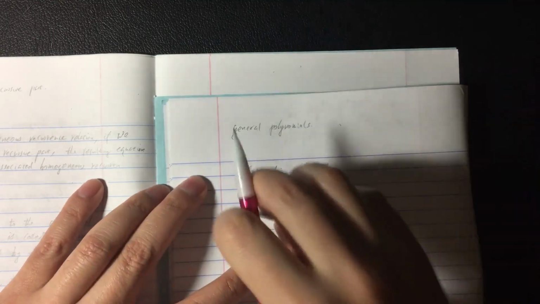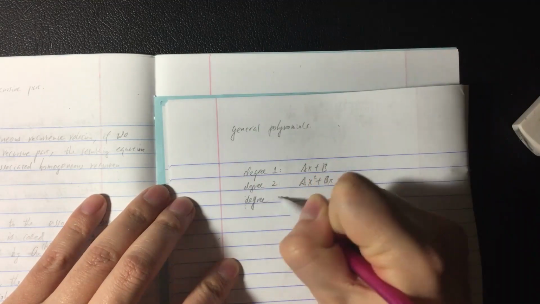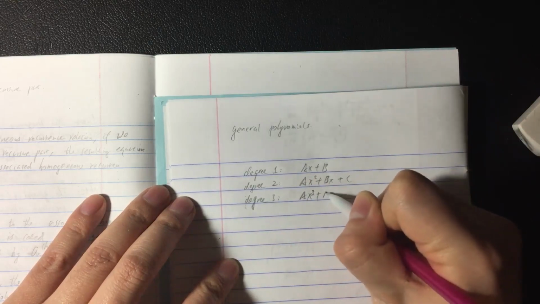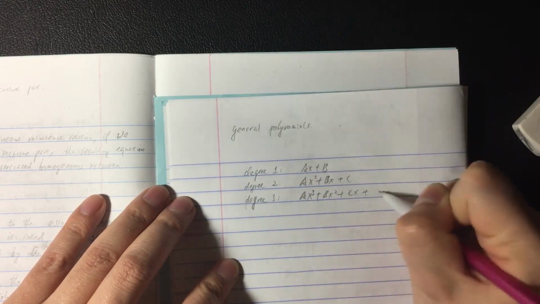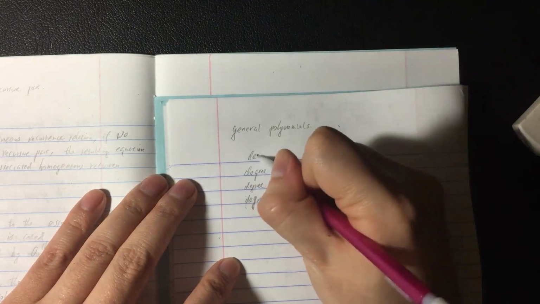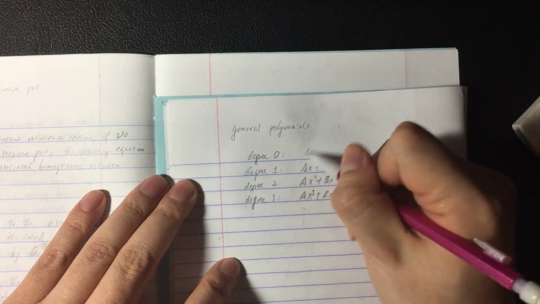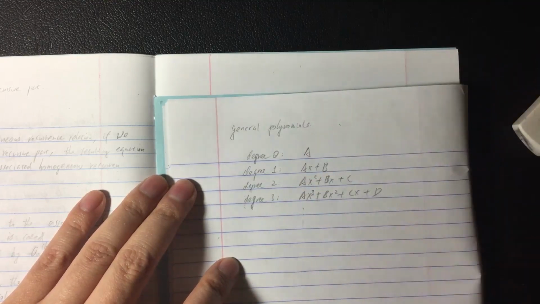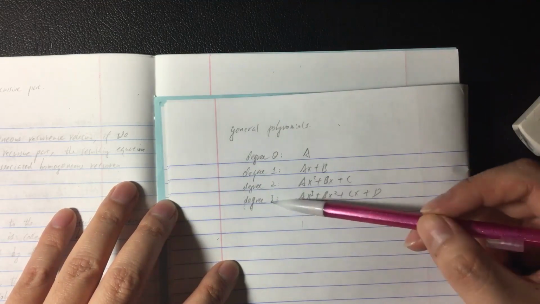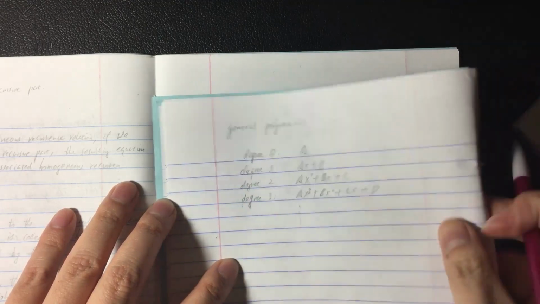A general polynomial of degree 3 has the form ax cubed plus bx squared plus cx plus d, and so on. In a special case, a general polynomial of degree 0 is a constant. It could be any letter, any constant. So those are general polynomials: degree 0, degree 1, degree 2, degree 3, and so on.